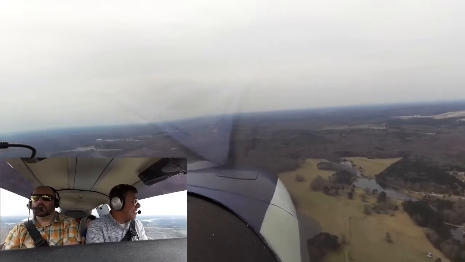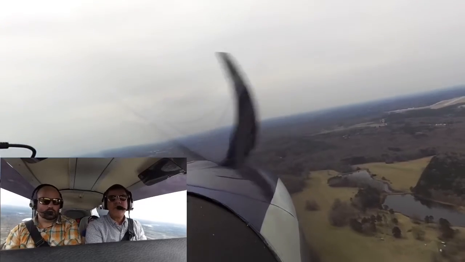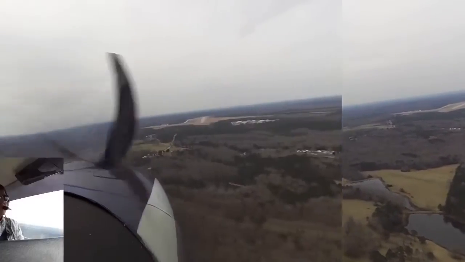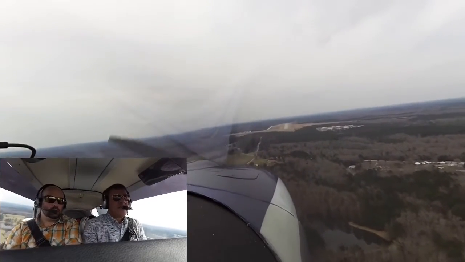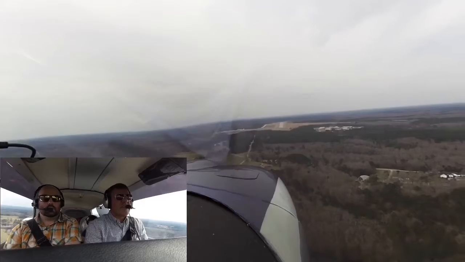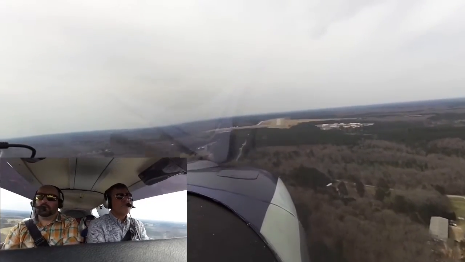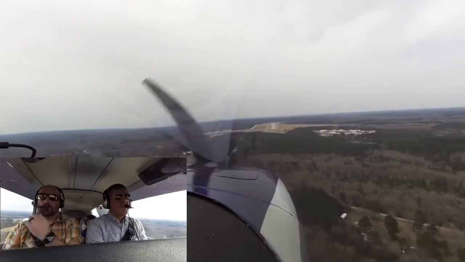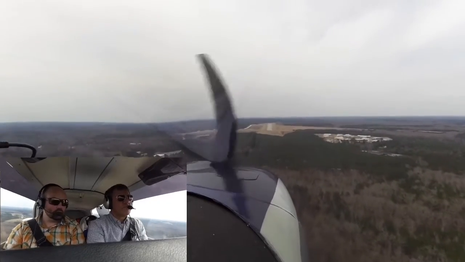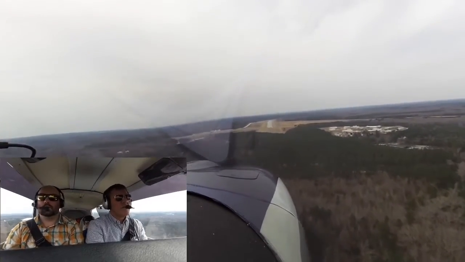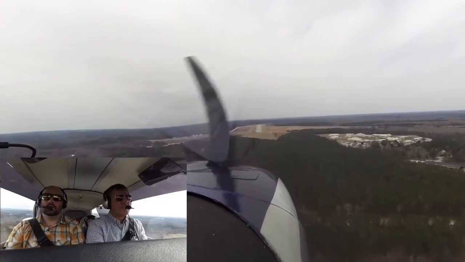Greenwood traffic, Grumman 9896 uniform at 3 mile final runway 27, full stop, Greenwood. You see it's got a white and a red. 500. And trim. And flaps 1, 2, 3. Okay, we're center and center. Speed is good. We're going to put some more flaps in just a second.